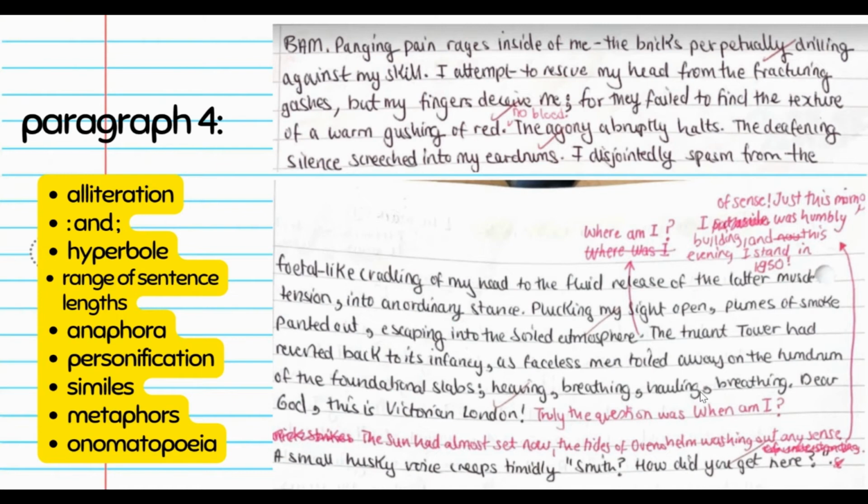The sun had almost set now, the tides of overwhelm washing out any sense of sense. Just this morning I was humbly building, and this evening I stand in 1850. A small husky voice creeps timidly. Smith, how did you get here?